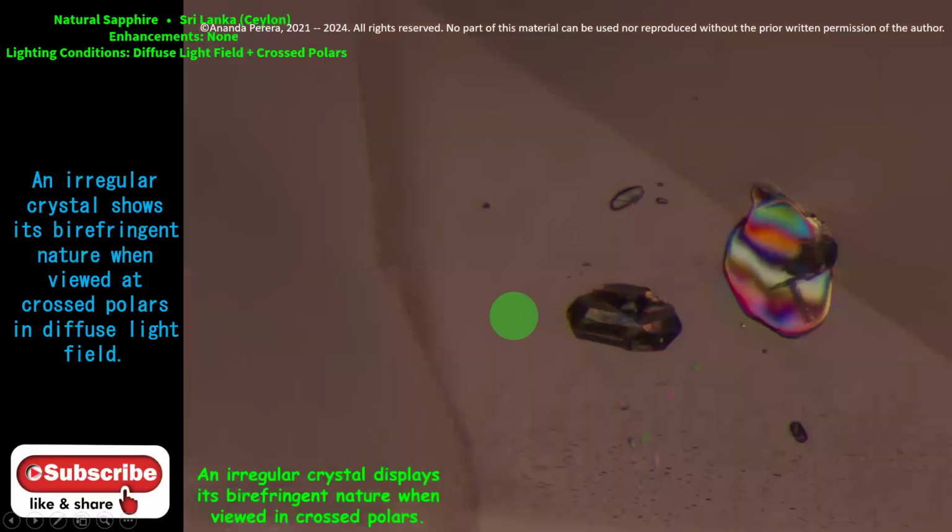Another one here. This is irregular crystal. This irregular crystal shows birefringent. It is double refractive. The lighting condition here is diffuse light field and the crossed polars, both together. So it is Sri Lankan sapphire, unheated sapphire. Under the crossed polars and diffuse light field, we can see the double refractive and the single refractive inclusions here.